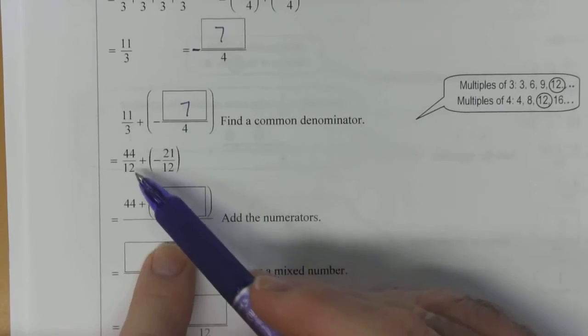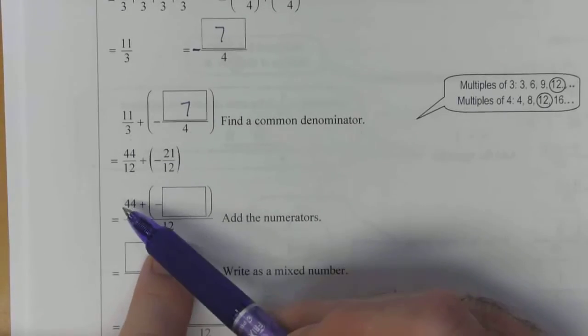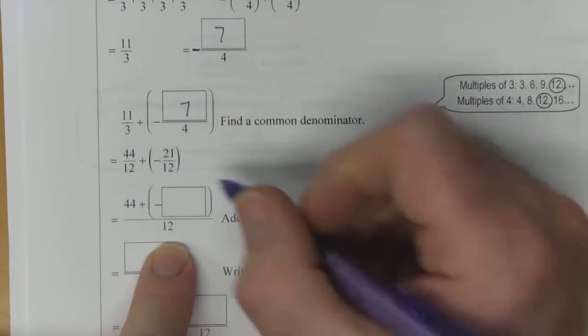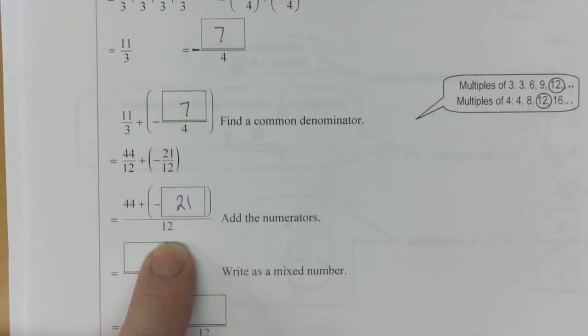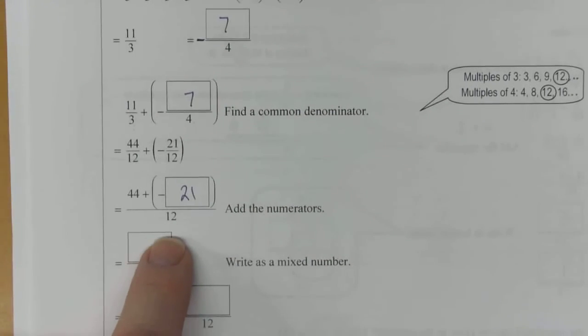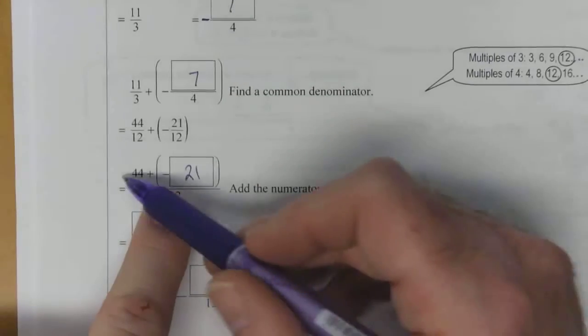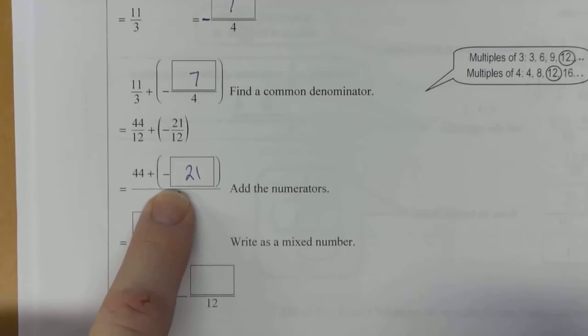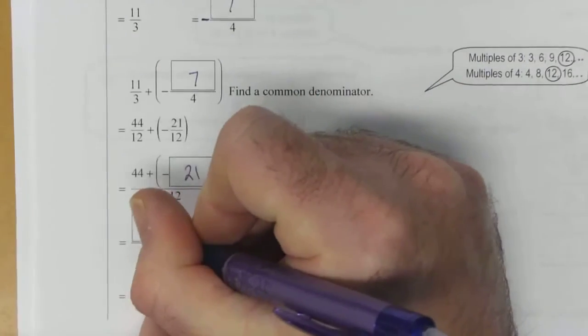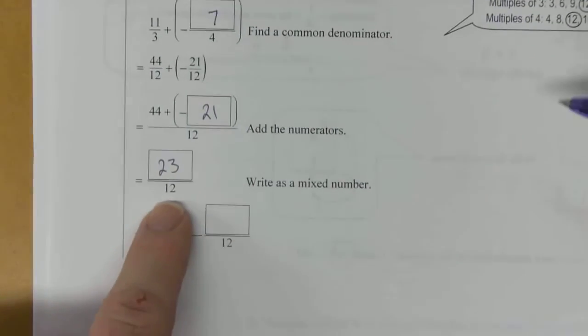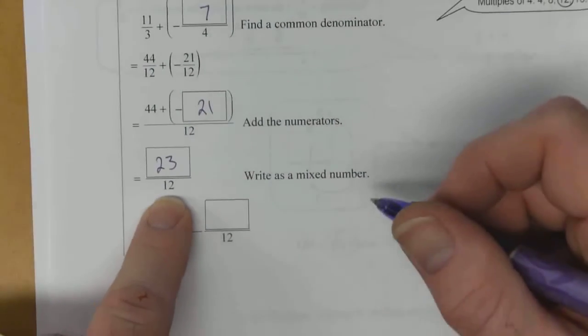And now we can combine the numerators together. So 44 plus negative 21, and that's all over 12 now. So just look at the 44 plus negative 21. That's the same as 44 minus 21. So that works out to be 23. So we have 23 over 12.